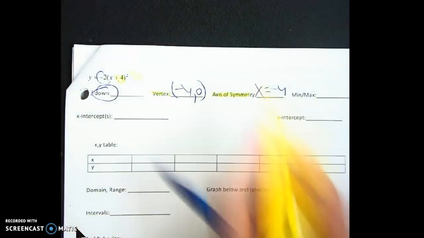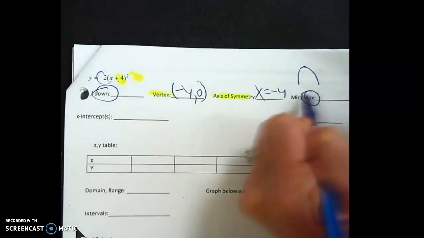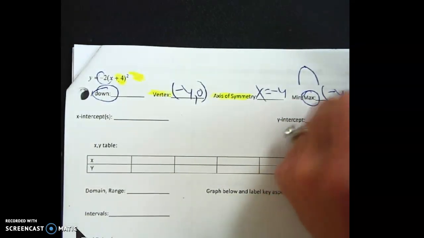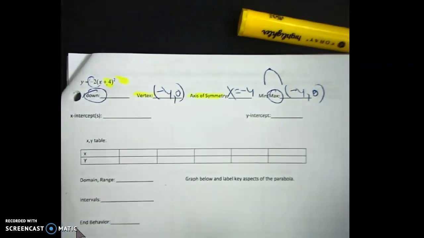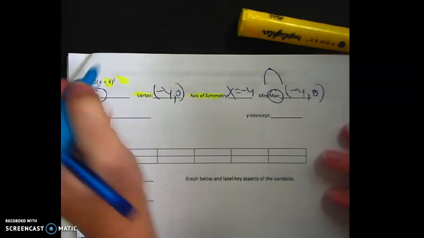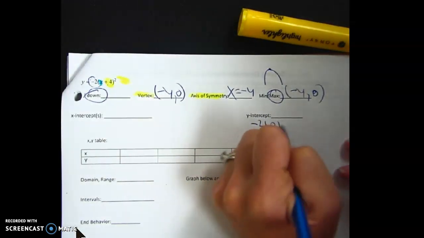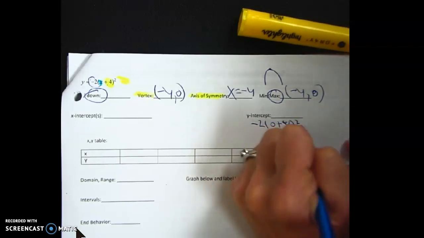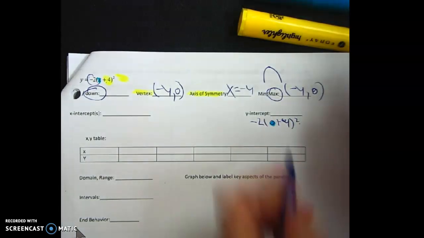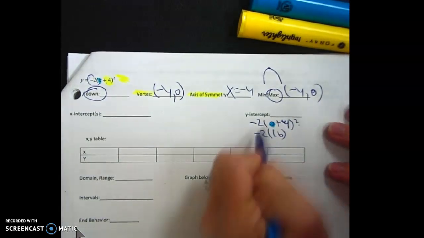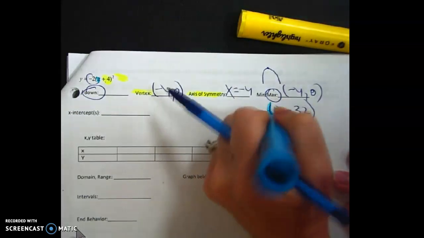And all that's yellow. How do I decide if it's a min or a max? It's going down, so it's a max, and the max is at negative 4, 0. Okay? Now I do the y-intercept. The y-intercept means I take 0 and I plug it in for x. So I'm going to go negative 2 times 0 plus 4 squared. 0 plus 4 is 4, squared is 16, times negative 2 is negative 32. So don't forget the 0.